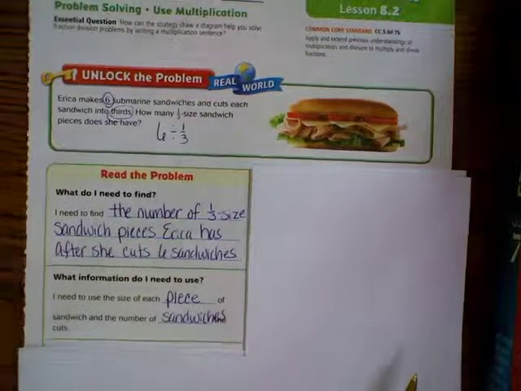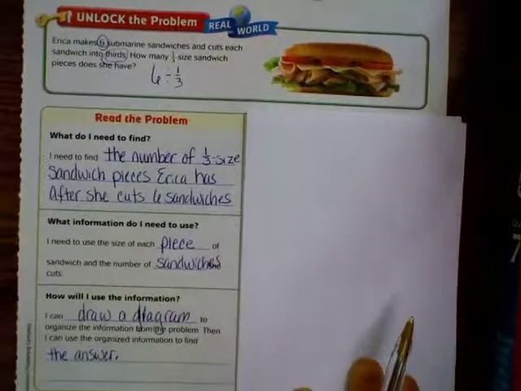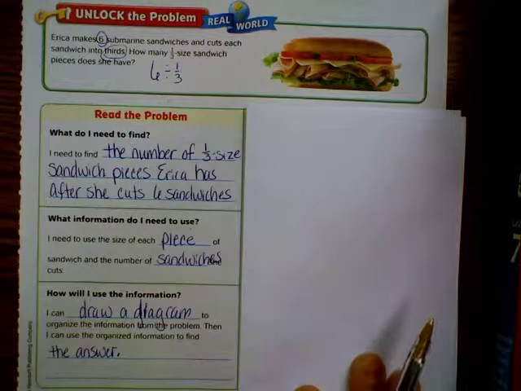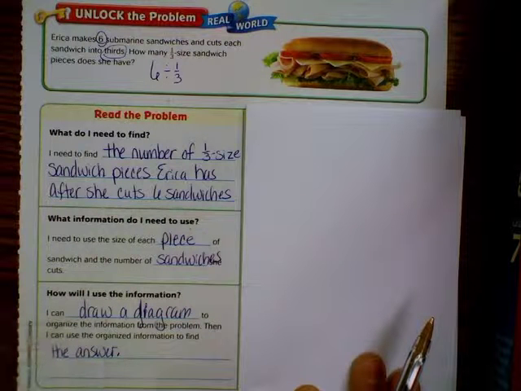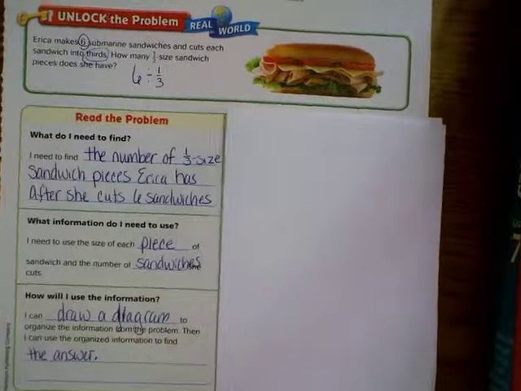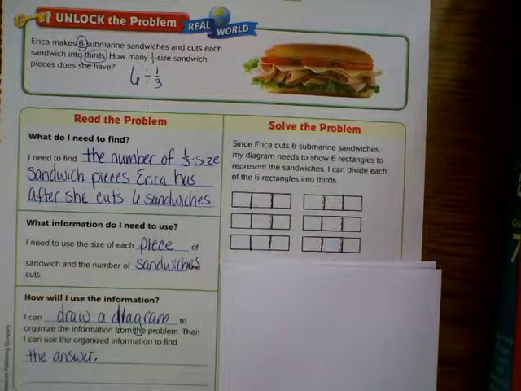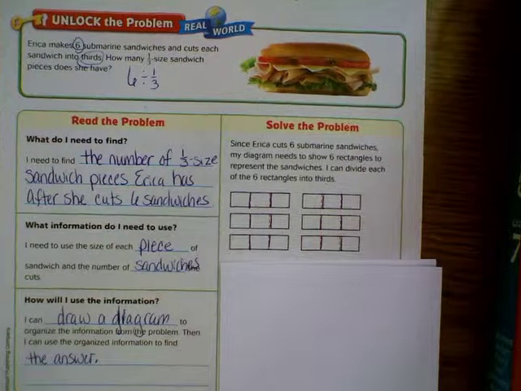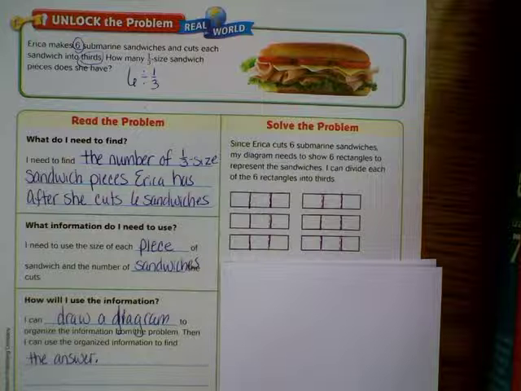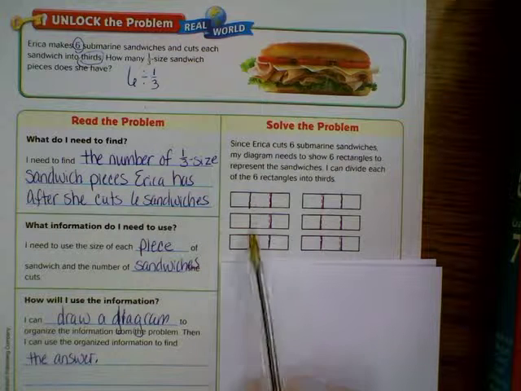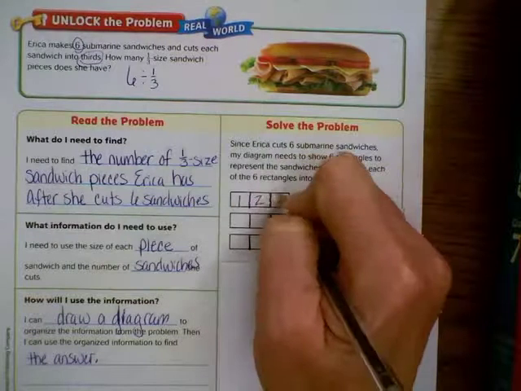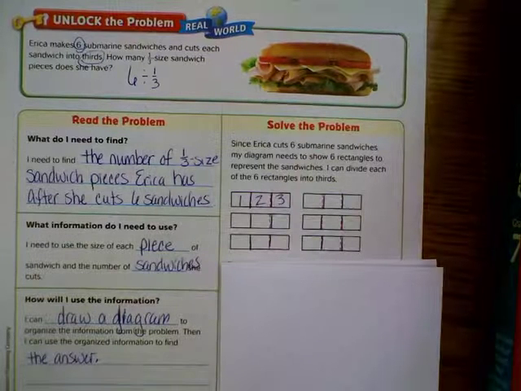The strategy that we are using in this lesson is called draw a diagram, and that will help us organize the information, help us decide which number is going to be the dividend, and then I can use that information to find the answer. On the other side of the paper, they've already got most of the model drawn for us, so we are going to use 6 rectangles to represent each of the 6 submarine sandwiches, and then we divide each of those 6 into 3 pieces to represent the 1/3 size piece that she's cutting out of each sandwich.